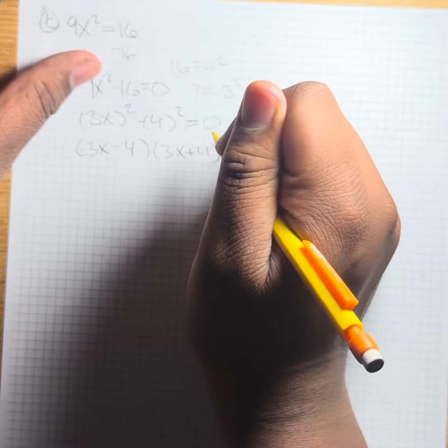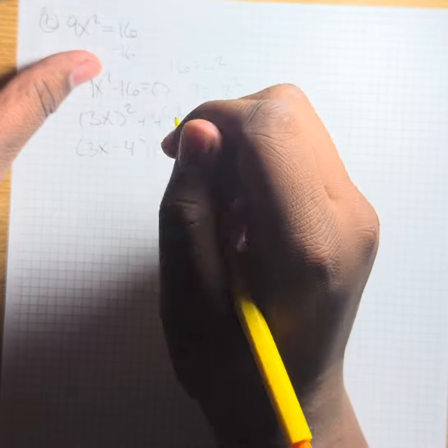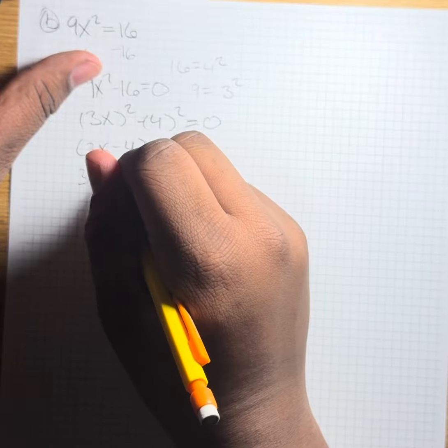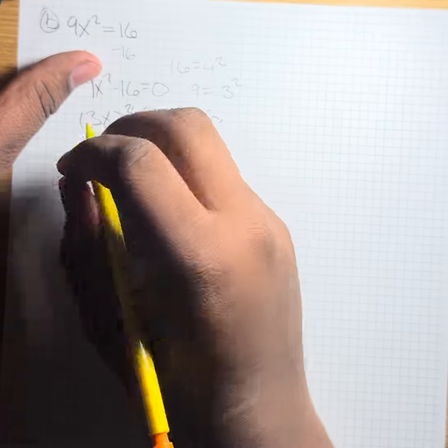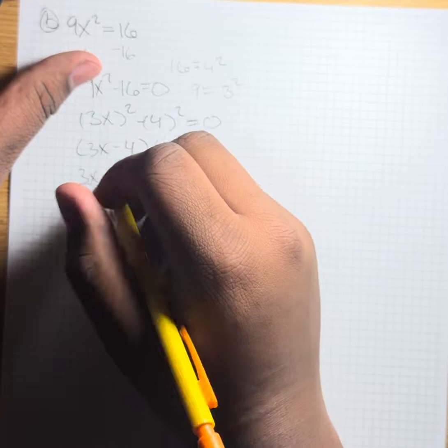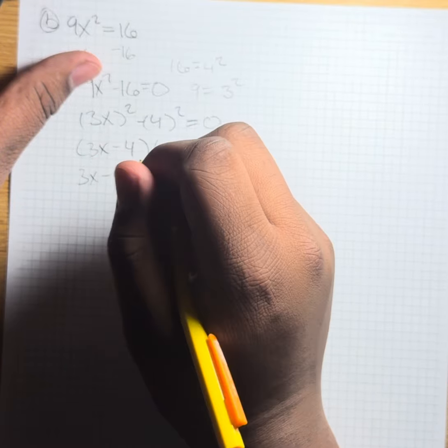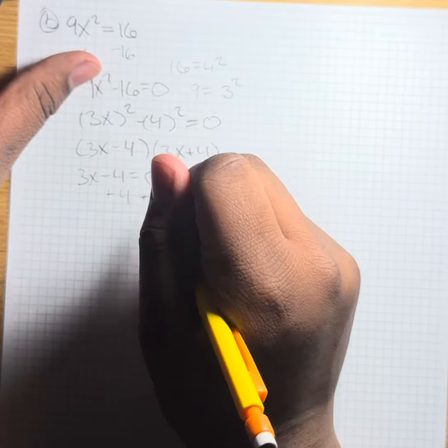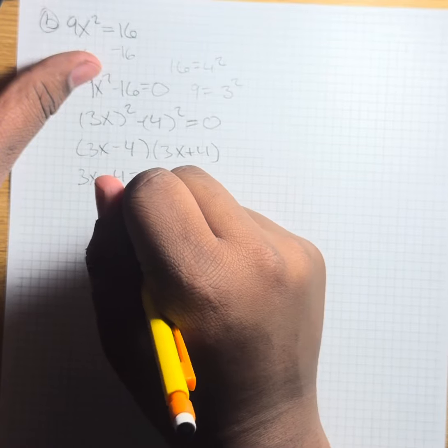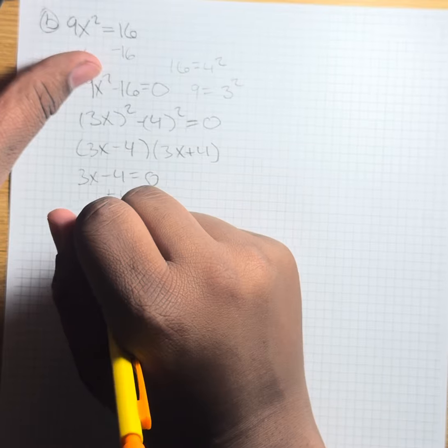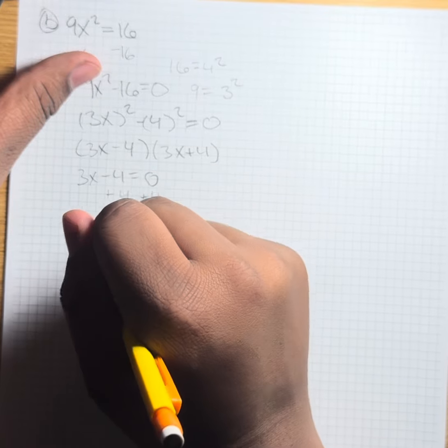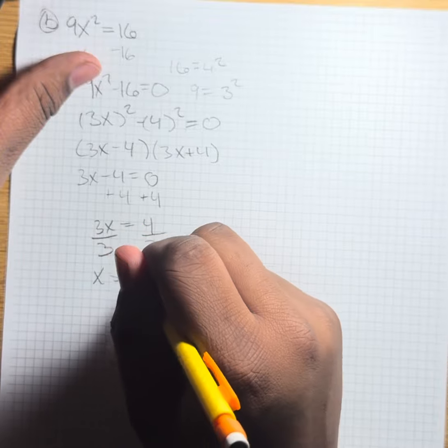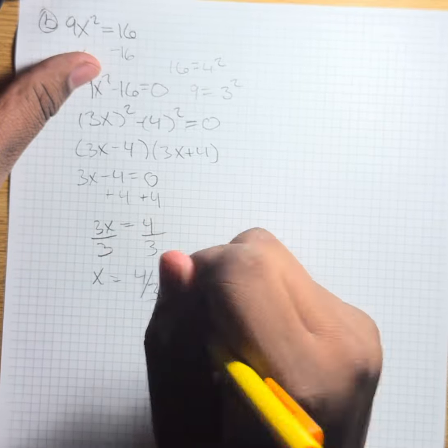All right, now we can bring this down as this. So we're going to have to add 4, making this 3x equals 4, and divide this by 3 to isolate. And our answer will be 4 over 3 for the first one.